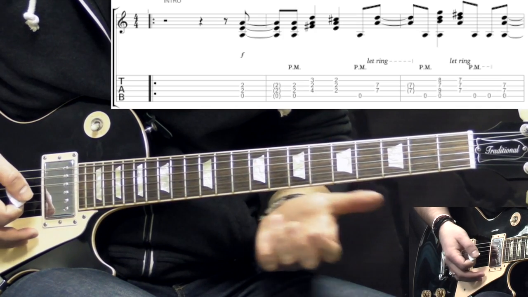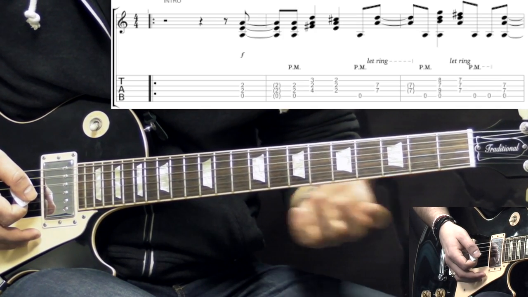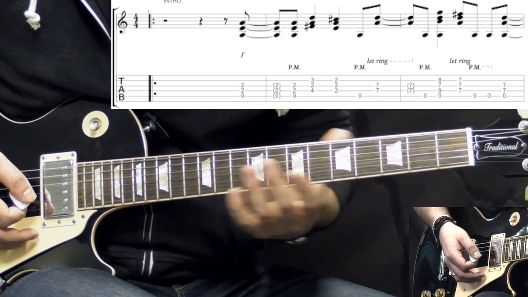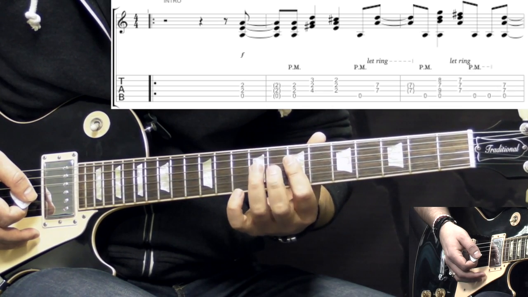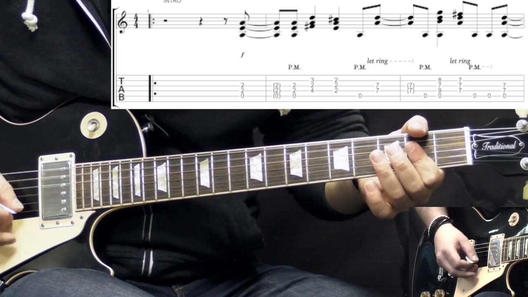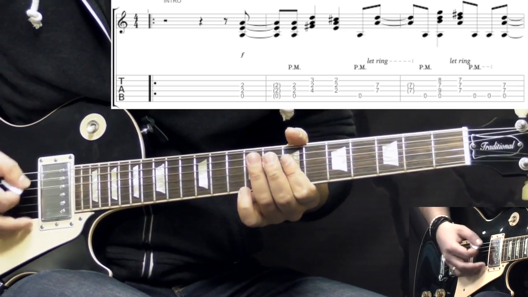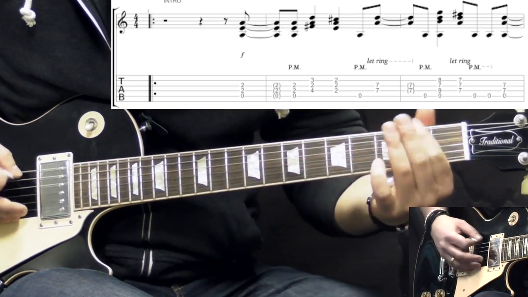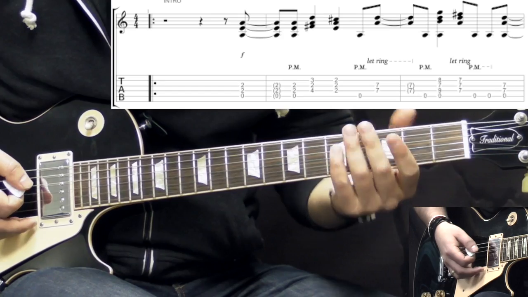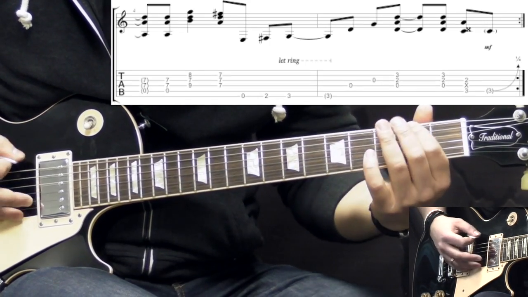Okay, so I'm gonna play this part again slowly, both of the parts together, so it goes like this. Now we go into the next part, which goes.